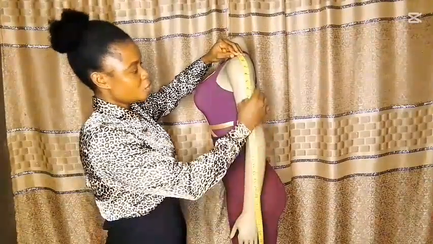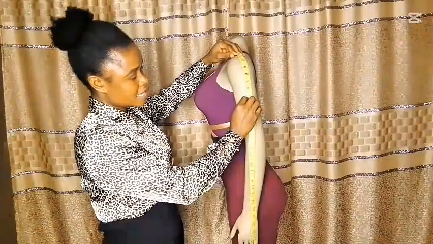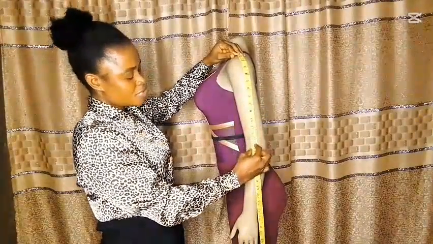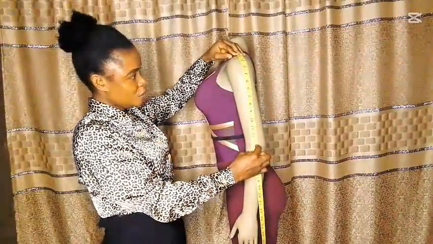If it is short, you also measure following the curve to the desired point. If it is 3/4, you do the same thing. Then read and record your measurement value.